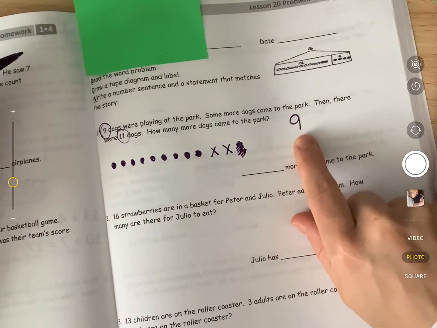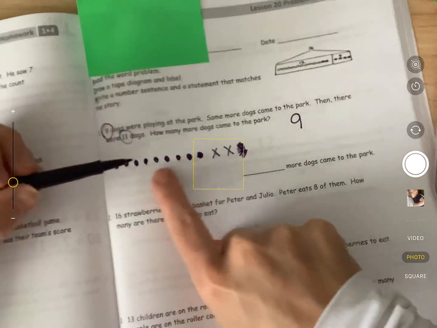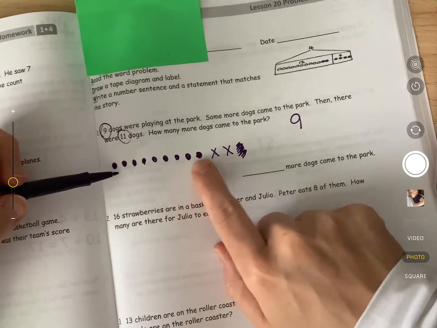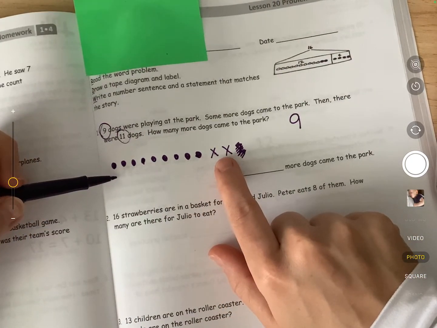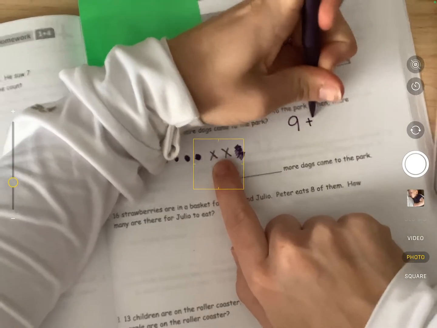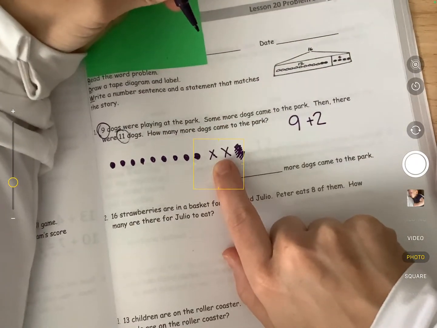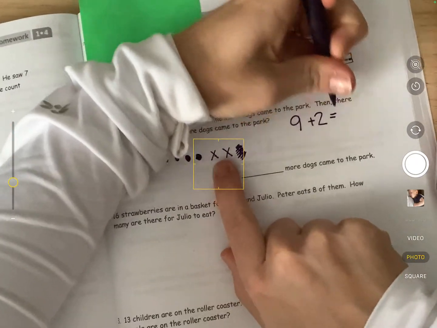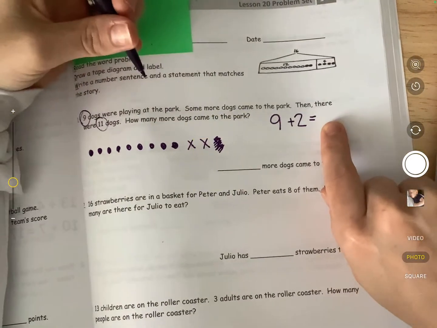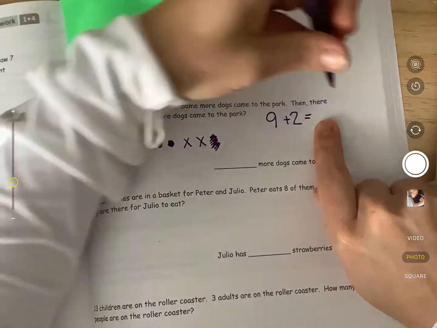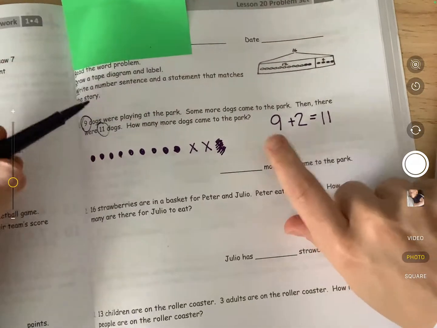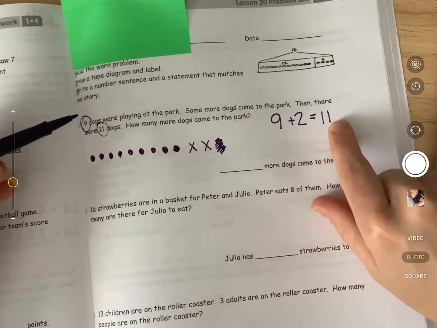You write it wherever you have room. I started with 9. Plus, how many more? Plus 2 more came to the park. There's my 2 X's. Equals, how many dogs were there all together again? 11. 9 plus 2 equals 11.